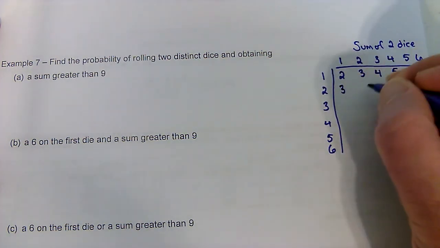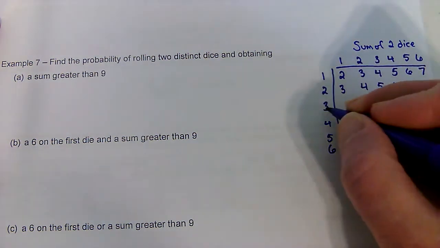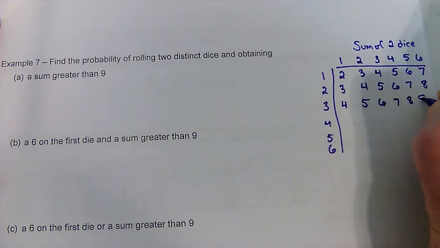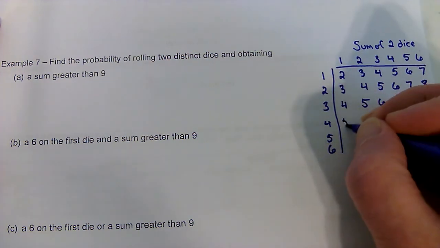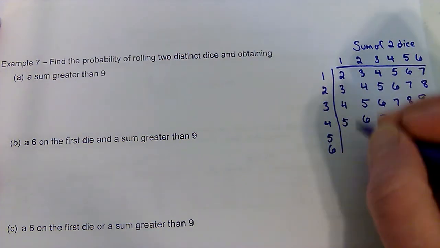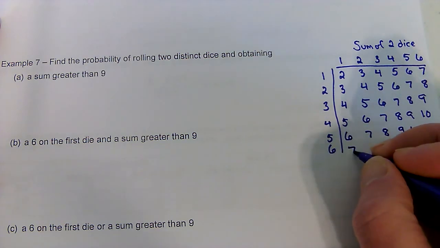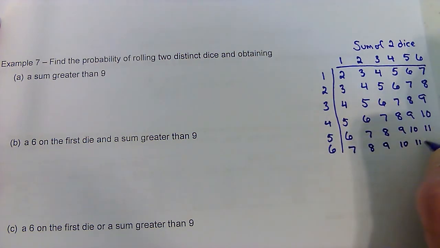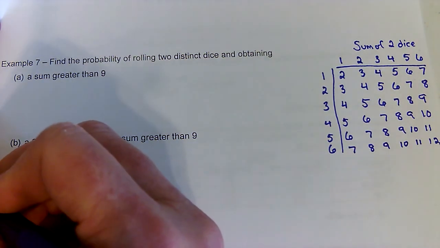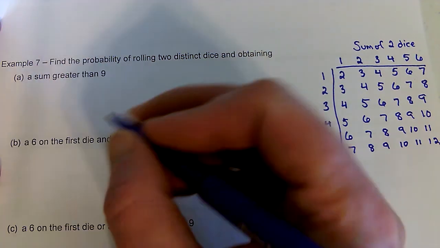2 plus 1 is 3, 2 plus 2 is 4, and you'll notice a pattern here. 3 plus 1 is 4, 4 plus 1 is 5, 4 plus 2 is 6, and so forth. 5 plus 1, and then 7, 8, 9, 10, 11, and 12. A sum greater than 9. So that would be a 10 or 11 or a 12, right?